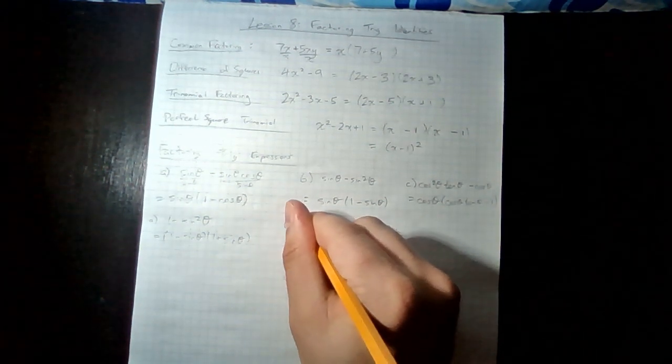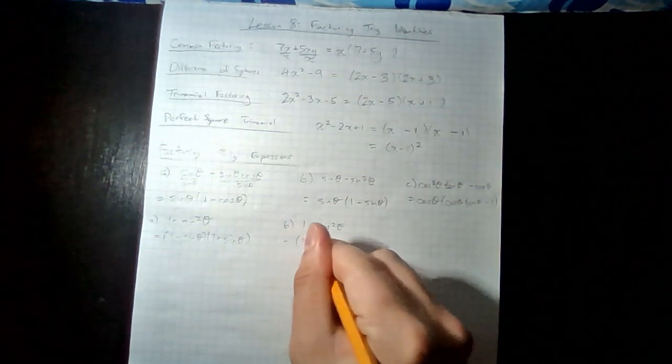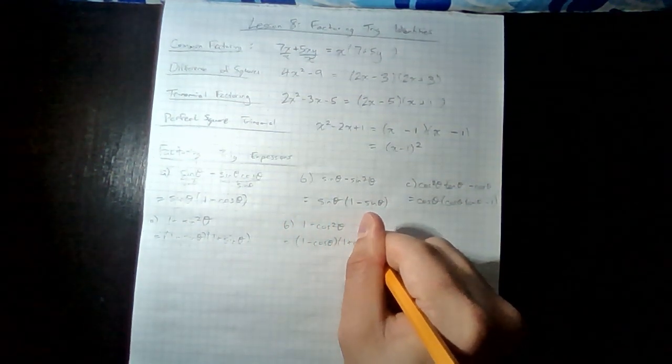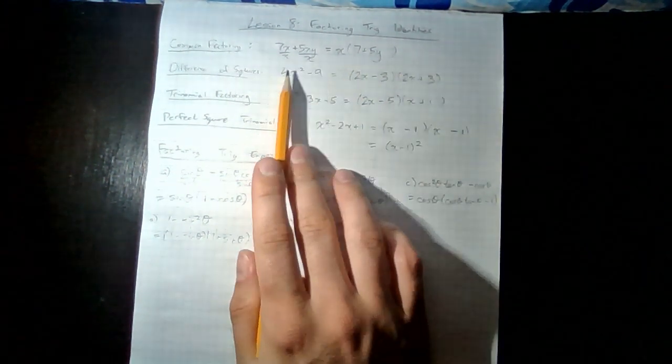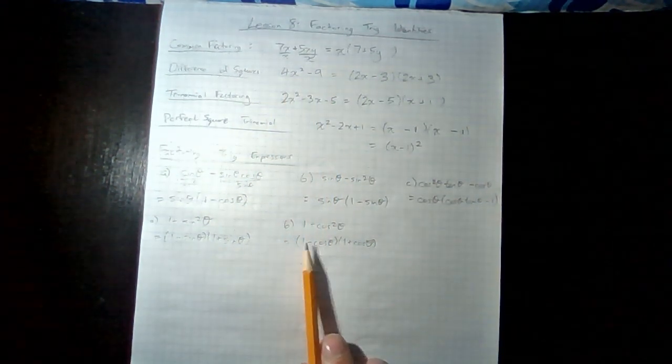Similarly, if I have 1 minus cos squared theta, this would give us 1 minus cos theta, 1 plus cos theta. We're just using this exact same routine as we're used to, where we write the square root of our terms, and we have 1 minus, 1 plus.